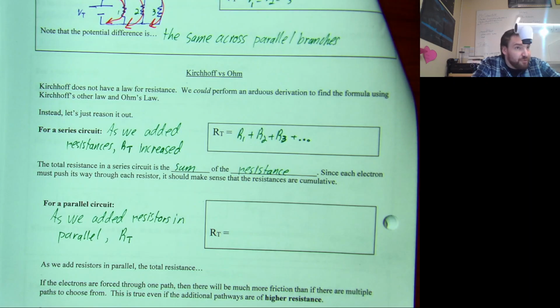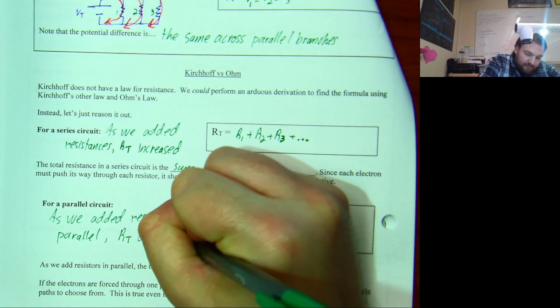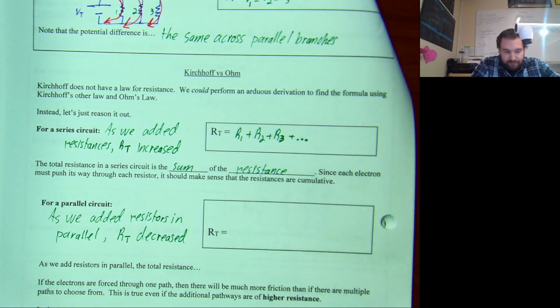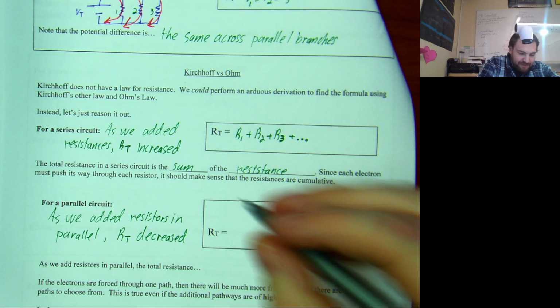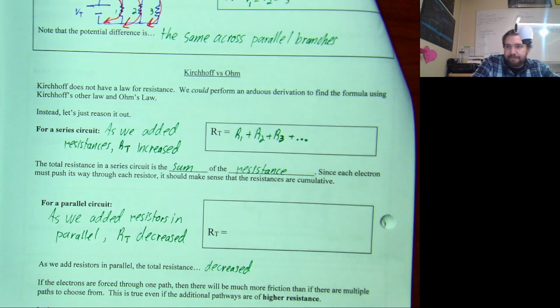Sorry? It dropped or decreased. Which is what this sentence says right here. As we add resistors in parallel, total resistance decreases. Why? What happened? And what is the relationship?